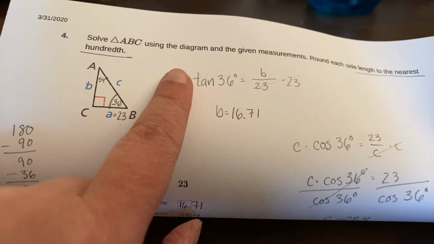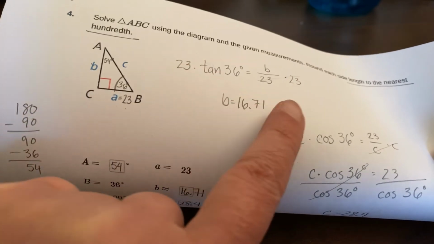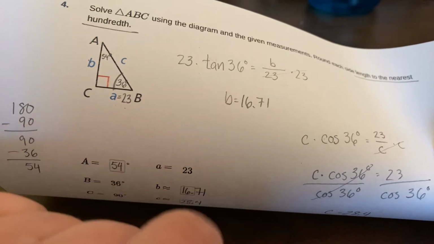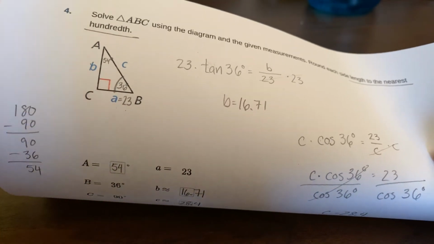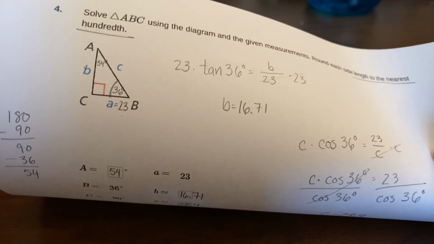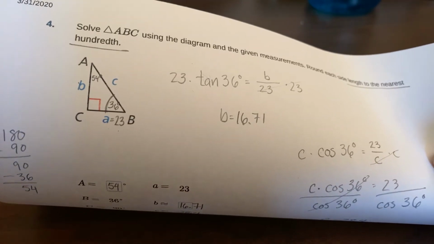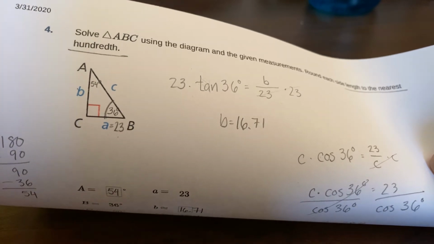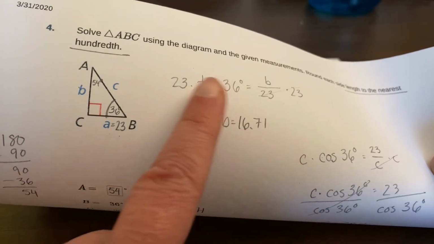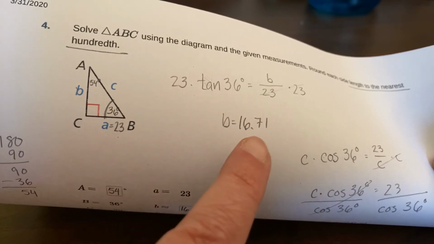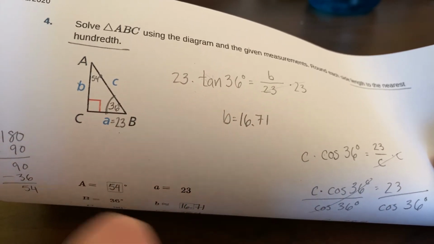But we need to solve for b. So we start by multiplying both sides by 23. We want to plug this into our calculator: 23 times the tangent of 36 degrees. Make sure that your calculator is in degree mode and not radian mode. That will give you very different answers. But if your calculator is in degree mode and you just type in 23 times the tangent of 36, you should get 16.71.